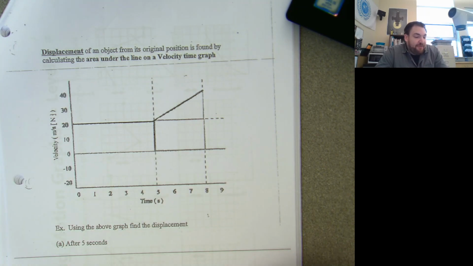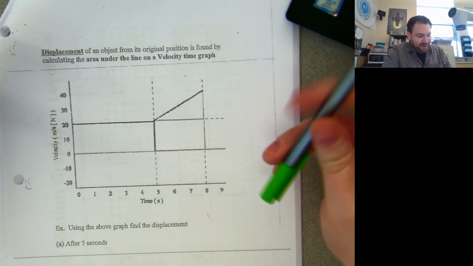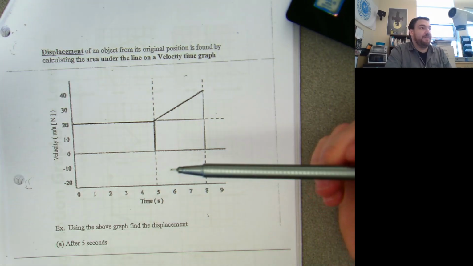So, velocity time graphs. You can find velocity by reading it off the axis. You can find the acceleration by finding the slope. And on a position time graph, that's all we did. But on a velocity time graph, there's one more piece of information that we can find.